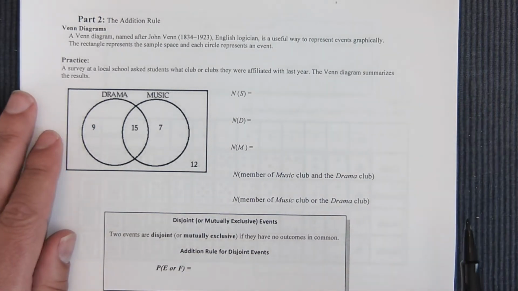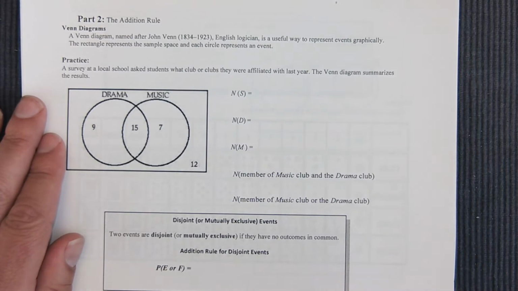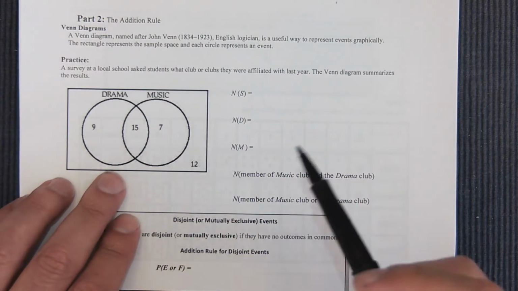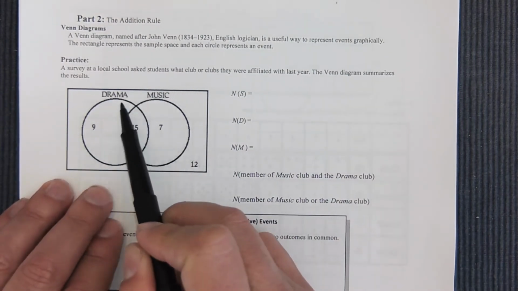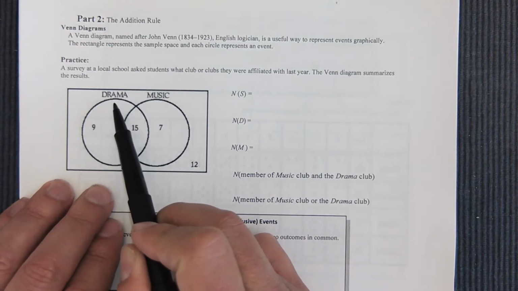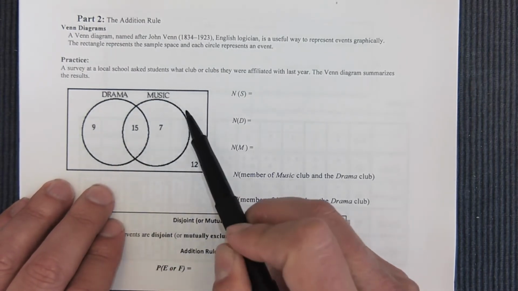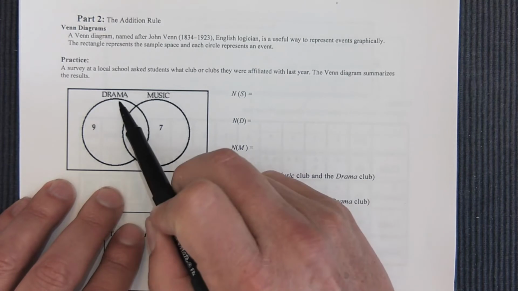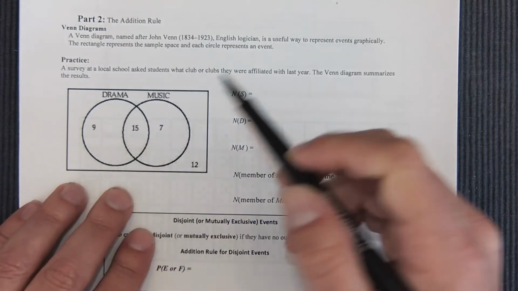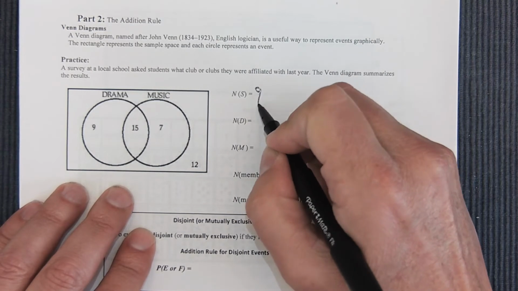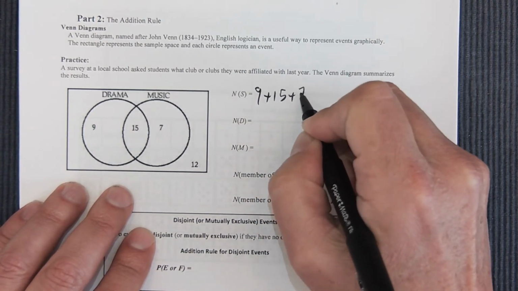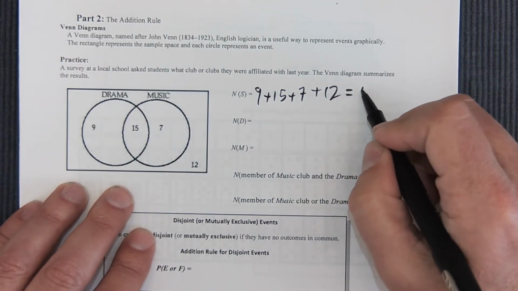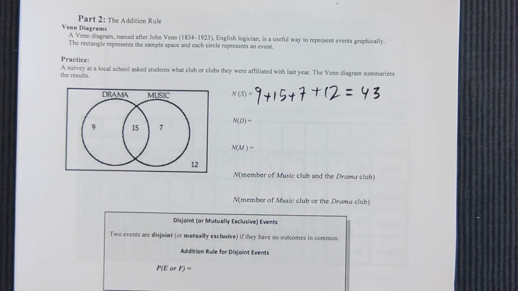So we have a survey of a local school asked students what club or clubs they were affiliated with last year. And the Venn diagram finishes the results here. Now if you look here, all of them that are in this circle are the students that were in the drama club. All of them that are in this circle are in the music club. The ones that are on the outside completely are ones that are not in the drama club nor in the music club. So my total sample space is going to be 9 plus 15 plus 7 plus 12, which gives me 43. So 43 students total are part of this survey.